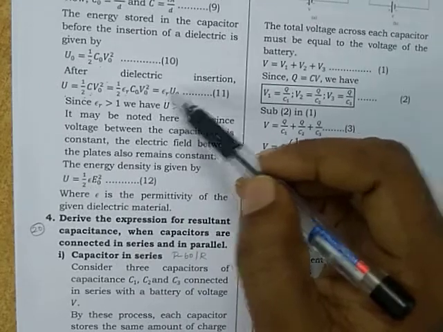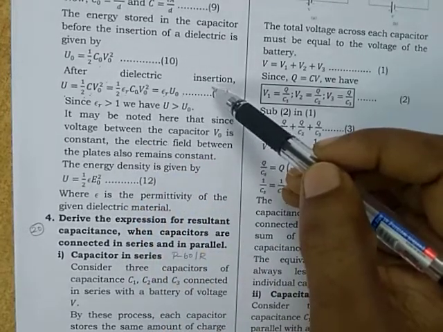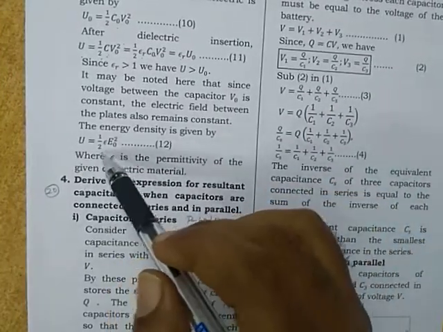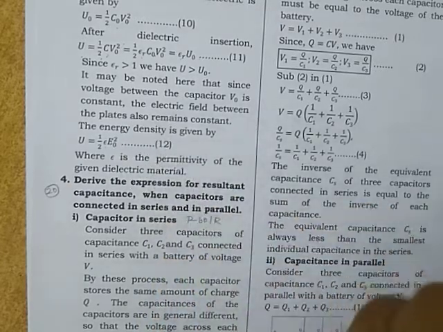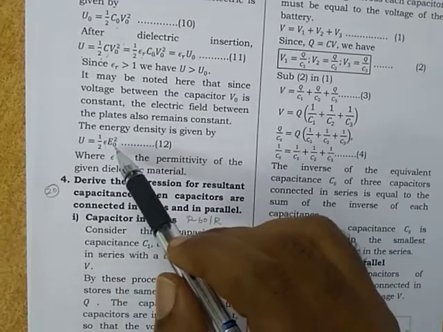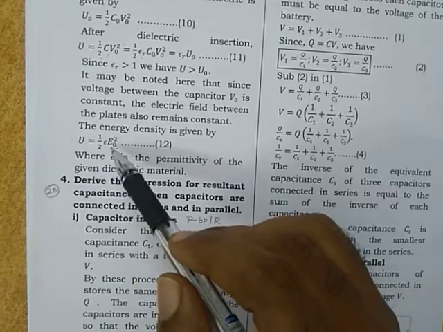Substituting this we get epsilon r U naught. Then the energy increases. The next, energy stored per unit volume, that is U is equal to half epsilon E naught square. We know the potential and electric field are constant, so the energy density is also constant. It never changes because the energy density depends on the electric field.